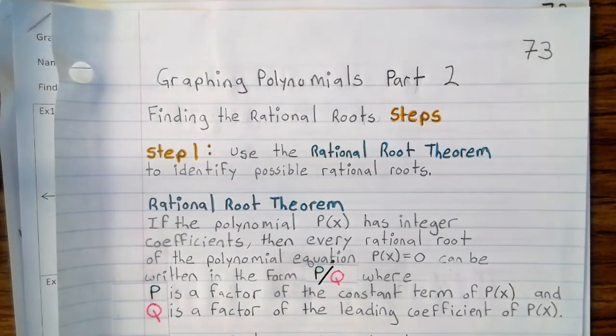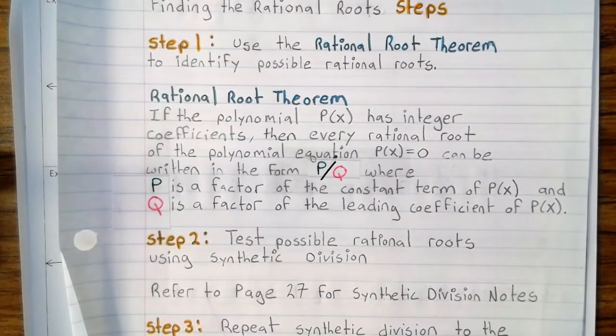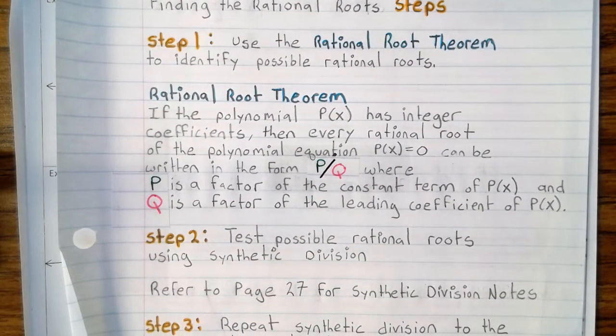Graphing Polynomials Part 2. Finding the rational root steps. Step 1. Use the rational root theorem to identify possible rational roots. The rational root theorem. If the polynomial p of x has integer coefficients, then every rational root of the polynomial equation p of x equals 0 can be written in the form p divided by q, where p is a factor of the constant term of p of x, and q is a factor of the leading coefficient of p of x. Step 2. Test possible rational roots using synthetic division.